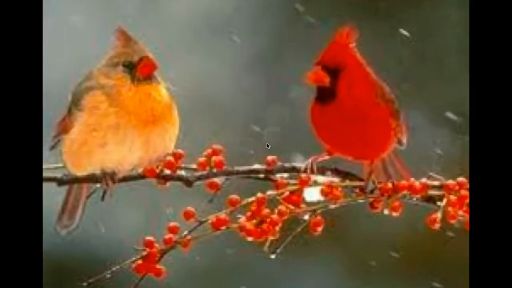And then male cardinals eat berries that help them have their red plumage. And there is some evidence that those berries, even though they make them red, actually also make the males sick, which is why the females don't eat them.